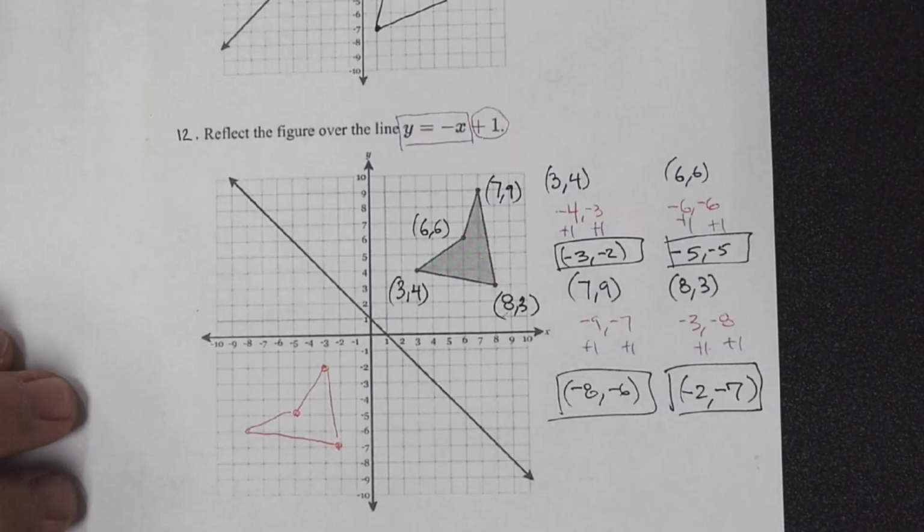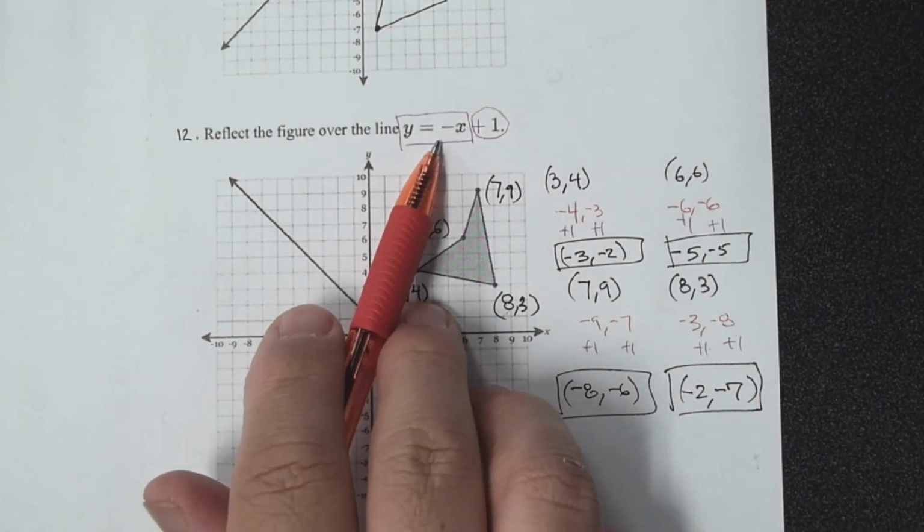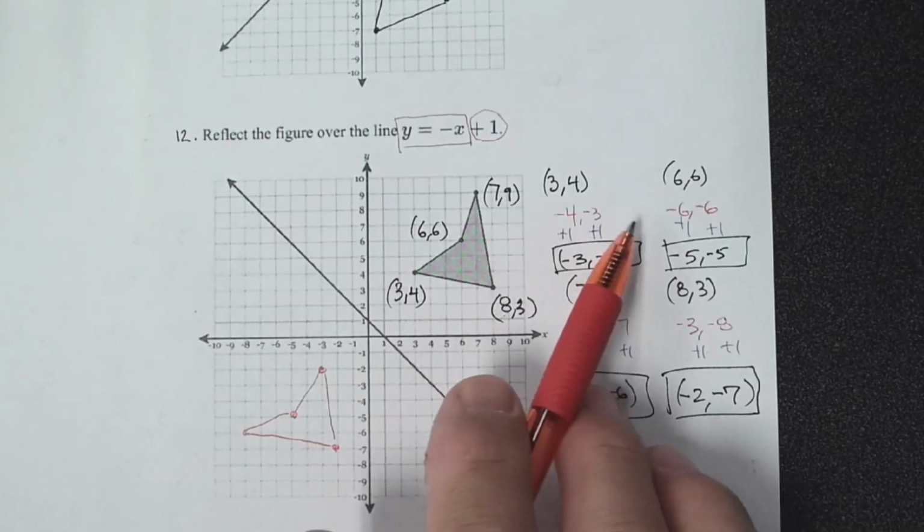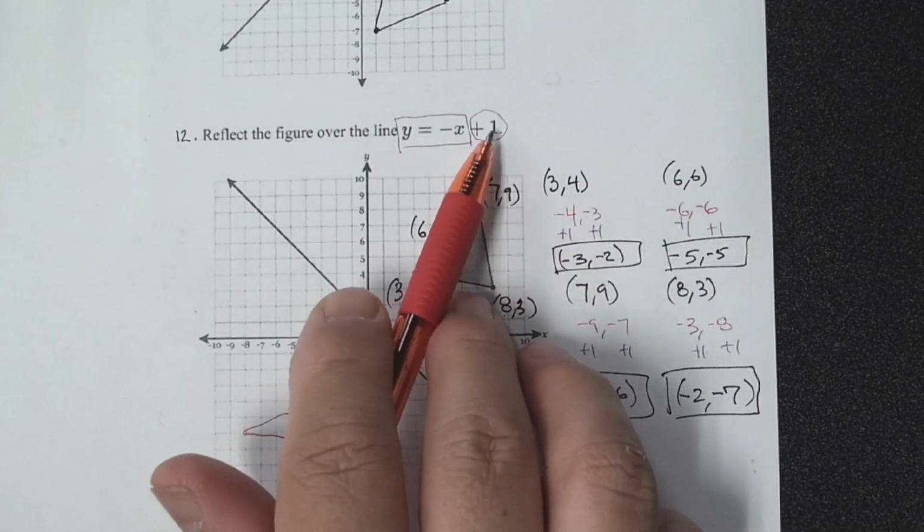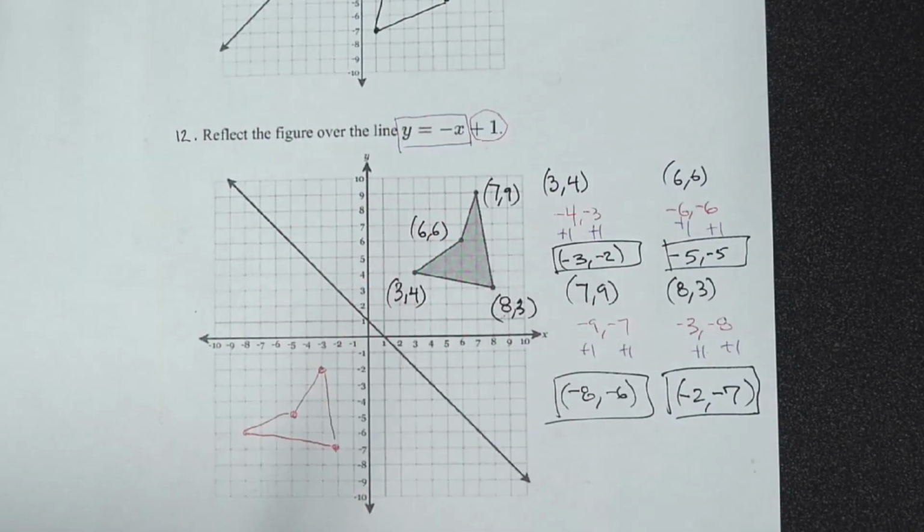All right, so keep something in mind. If it's a negative x, we switch them around and do the opposites, but leave that as a plus 1 for both of them. Hopefully this helps those that need a quick review, and this helps those that were absent for their test or their quiz questions tomorrow.